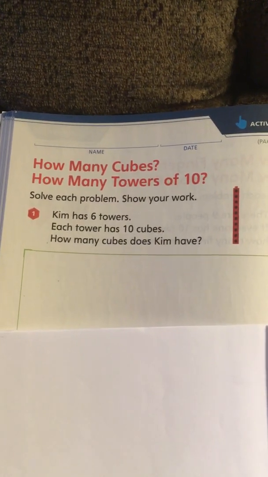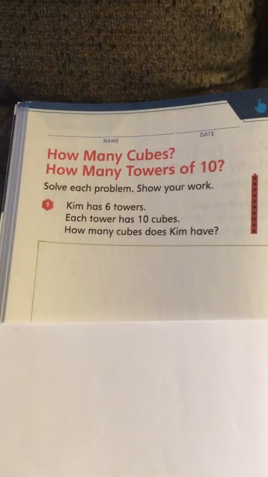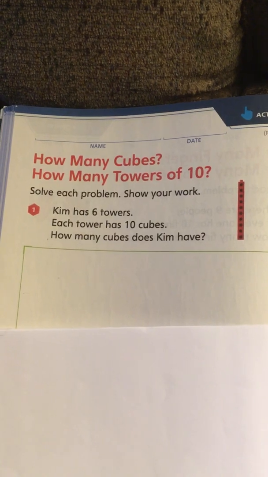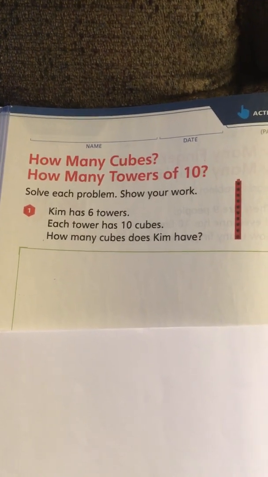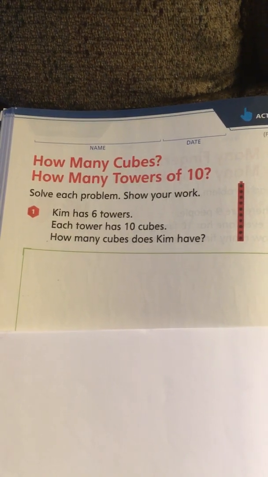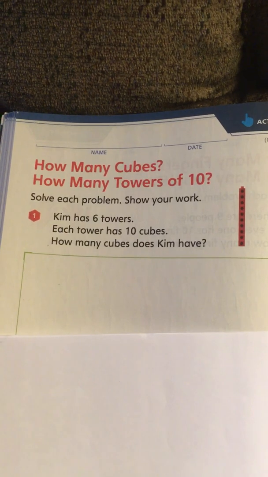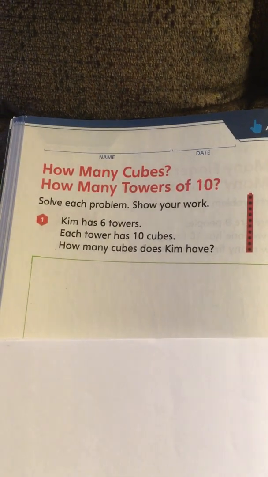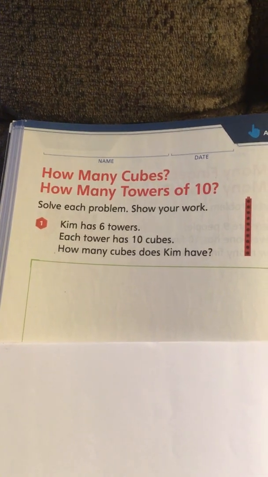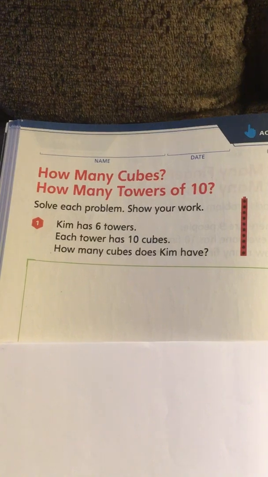Hi, first graders. Today for math, we are going to solve some word problems that have groups of 10. So before we read the first problem, let's review how to count by tens. Okay, so we're going to count all together. Ready? 10, 20, 30, 40, 50, 60, 70, 80, 90, 100.